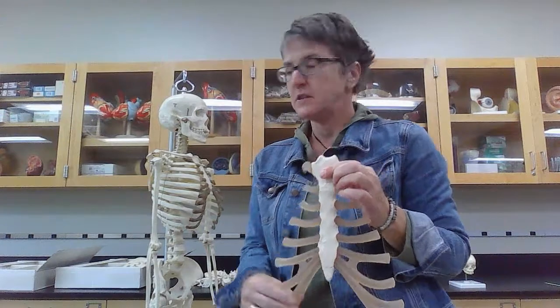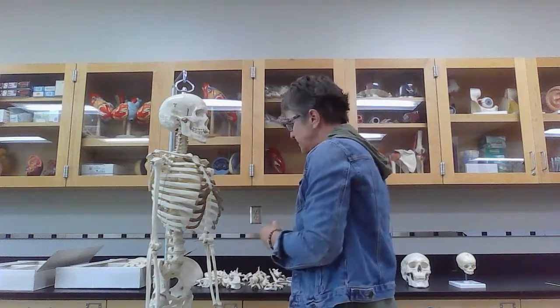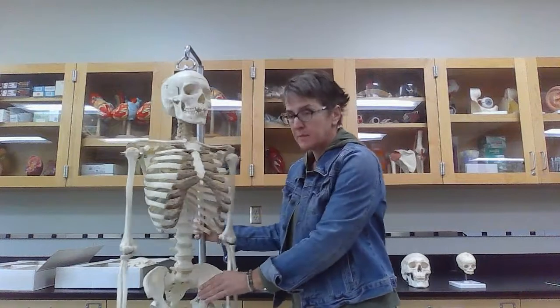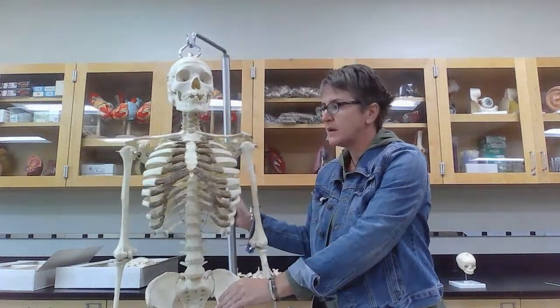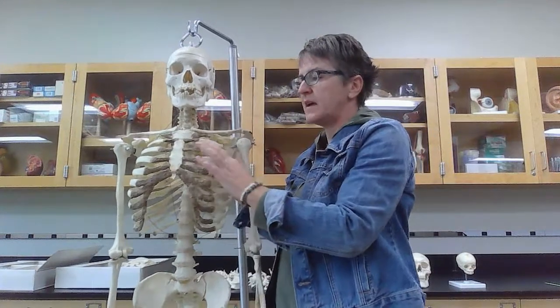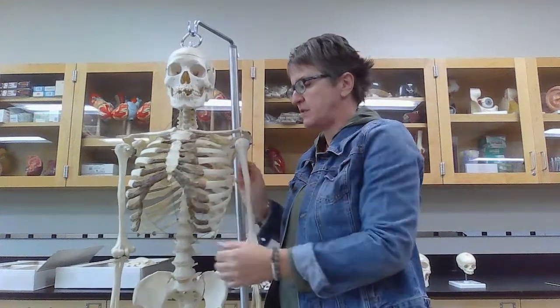These are flat bones. And flat bones, this is actually the sternum, I'll just use my buddy here. Okay, come on over, friend. Smile, you're on camera. Yeah, you're a movie star. Flat bones like the ribs, flat bones like the sternum.